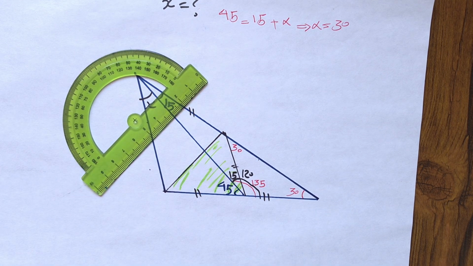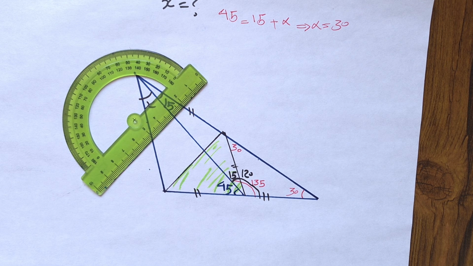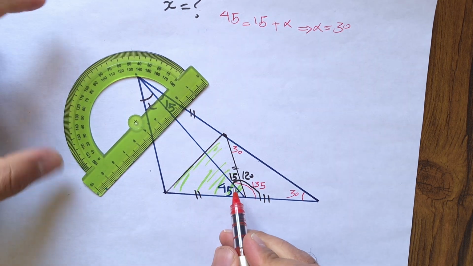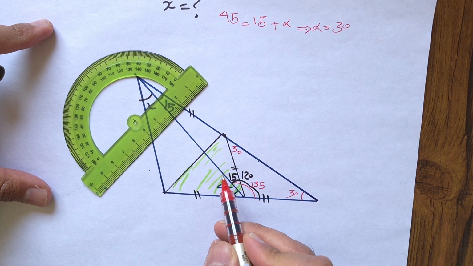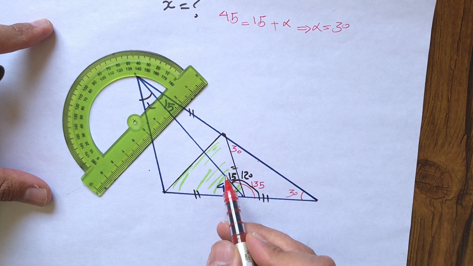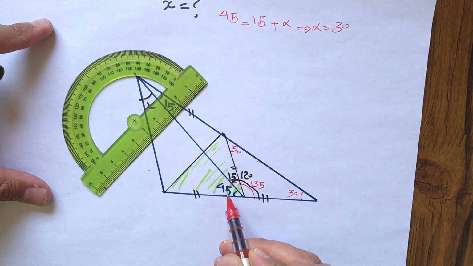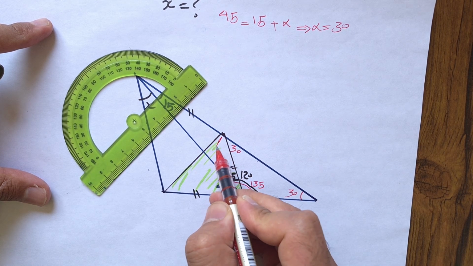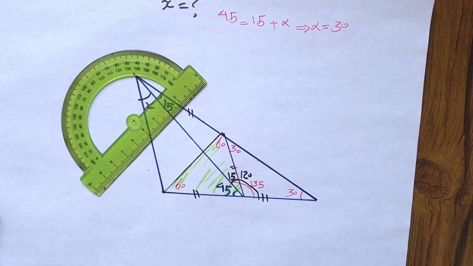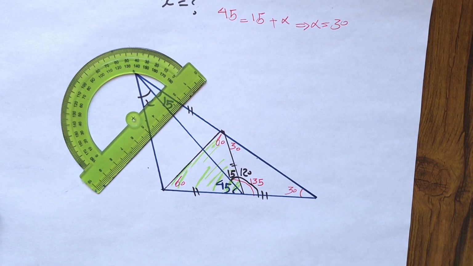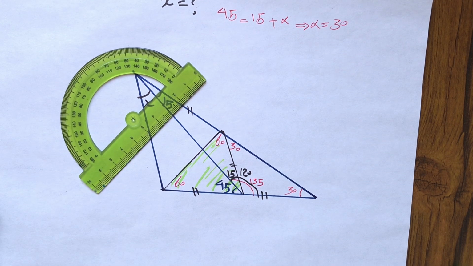This angle is 60 degrees, right? 45 plus 15 is 60 degrees. We know that this side and this side are equal, so this is an isosceles triangle with this angle of 60 degrees. So this means that this is also 60 degrees, and so is this. So this is not just an isosceles triangle, but an equilateral triangle.